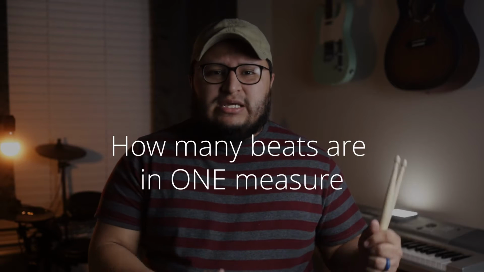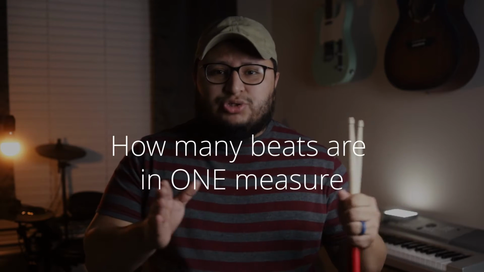I'm going to introduce something called time signature. The definition of time signature is how many beats are in one measure. We don't know what measures are yet, but I'm going to introduce that as well. When we're playing songs and learning new patterns and ideas, we're always going to be playing on top of measures. Measures are, if you want to think about it, kind of like bars or fractions of time.